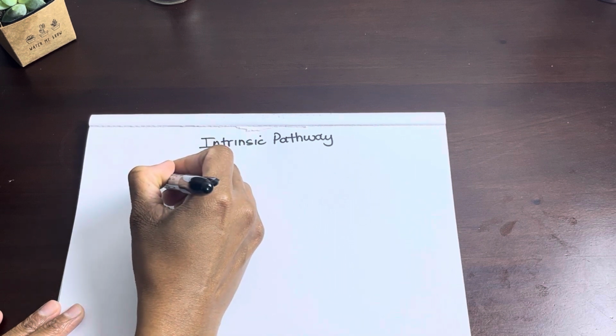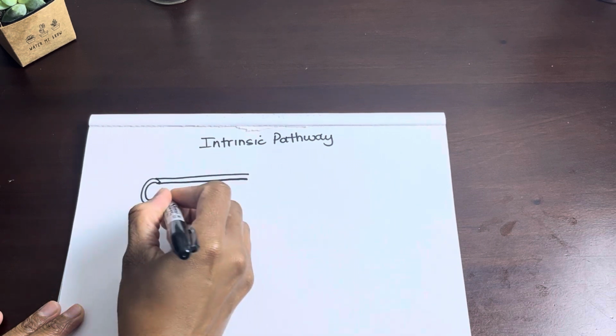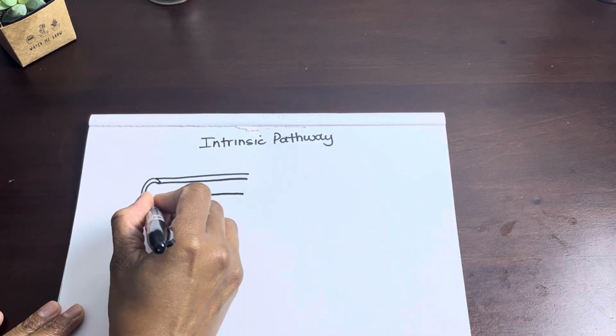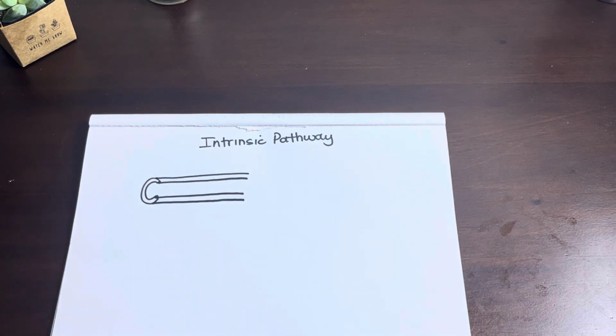So again, we're just going to start with our big C and a few lines, and we're going to use that to represent our vessel. So in the extrinsic pathway, we talked about the adventitia layer and the media, so the outermost layer and the middle layer, and how there was tissue factor present there. For the intrinsic pathway, what we're going to focus on is that intima layer, right?